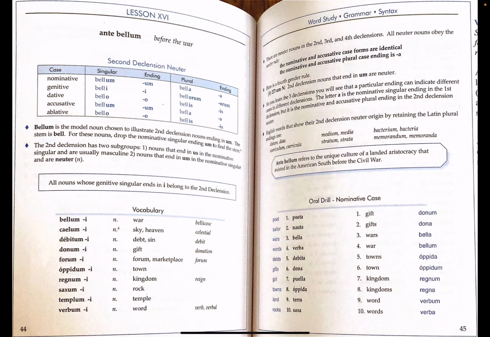And for the past couple of weeks, we've been studying nouns. And two weeks ago, we studied the first declension. The first declension is the first family of nouns, and most of its words are feminine. And its endings are a, ae, ae, am, a, arum, is, as, is.